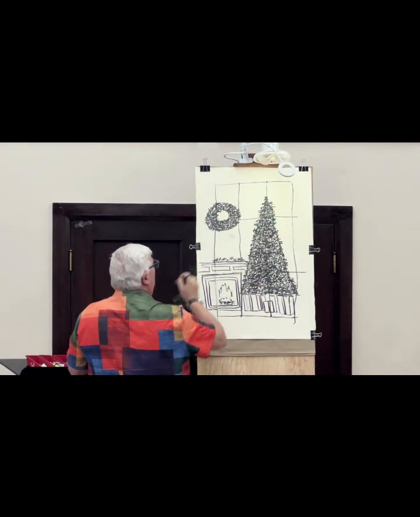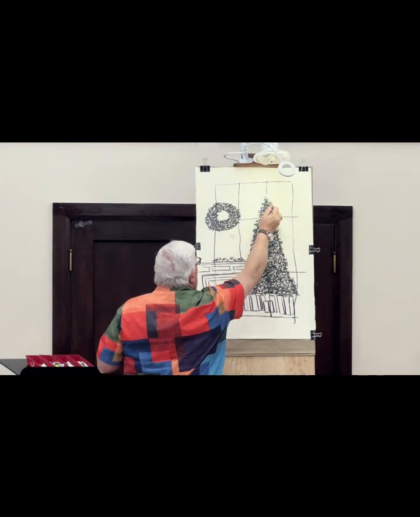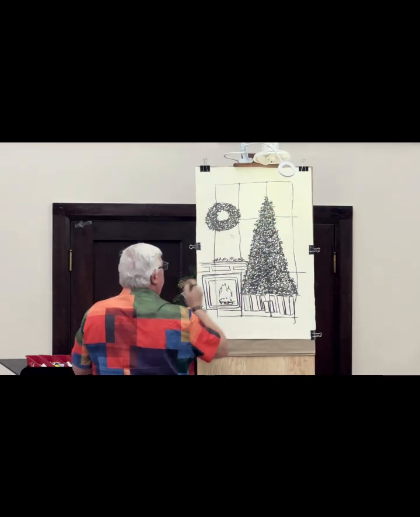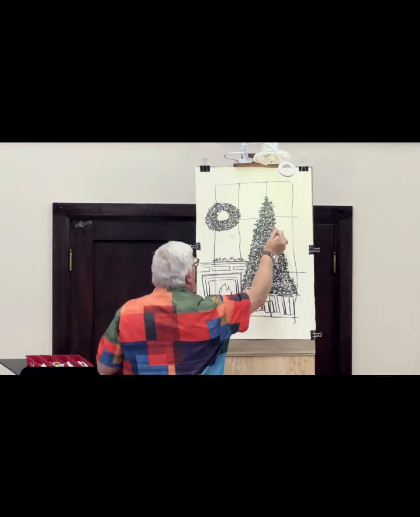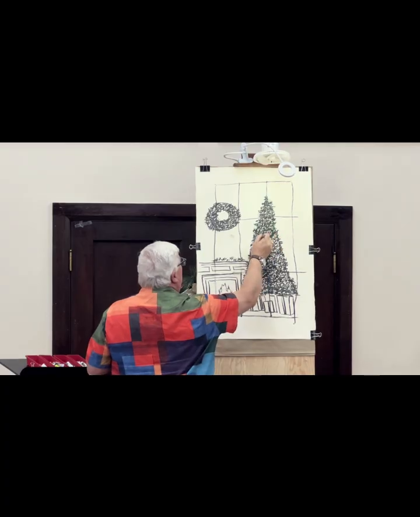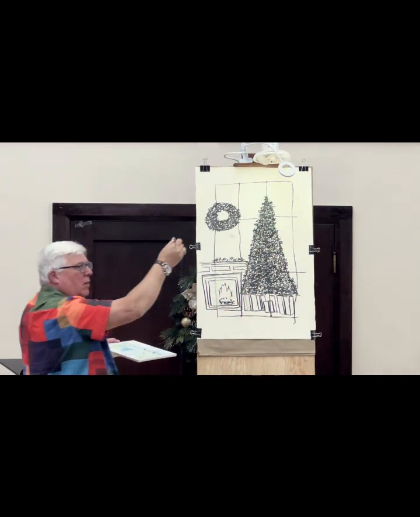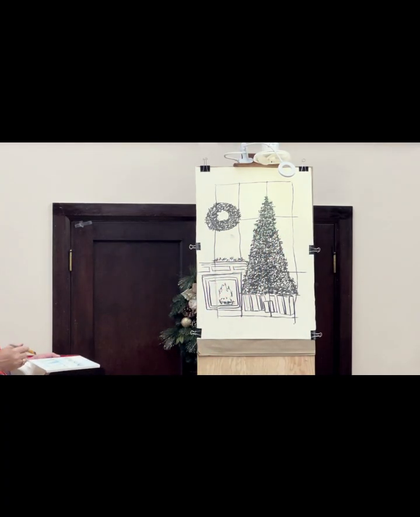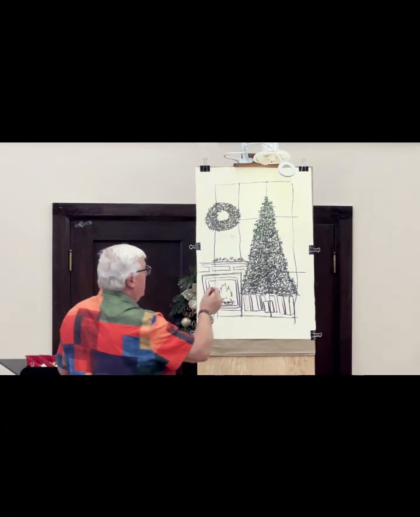Hey, I think that wash idea is working. But you can see that I'm kind of poking the color onto it. I'm not putting it on really, really darkly.